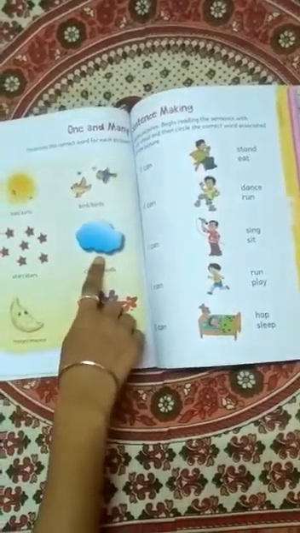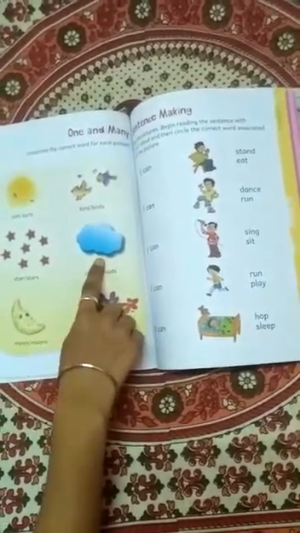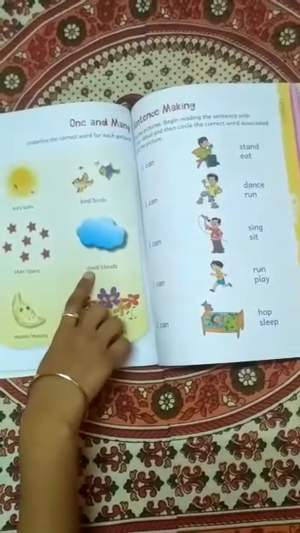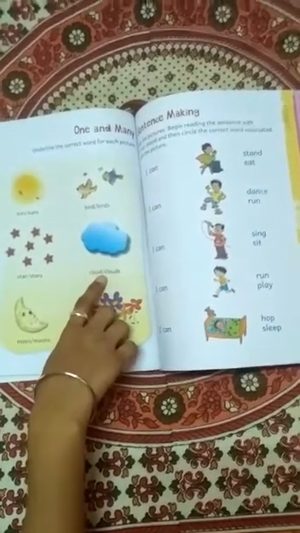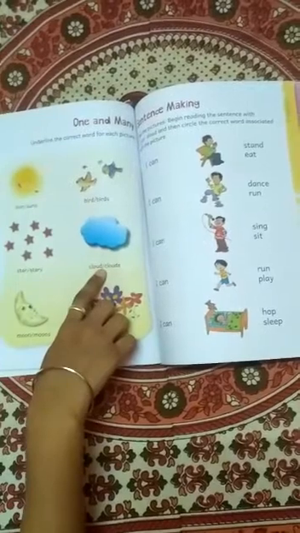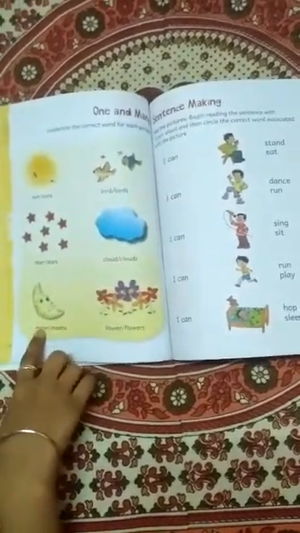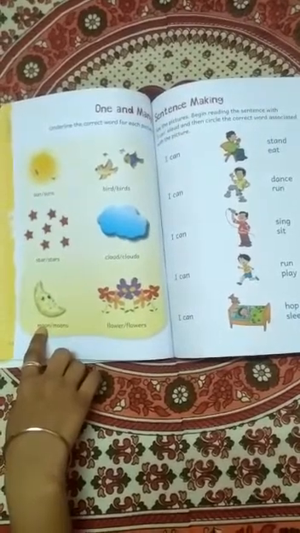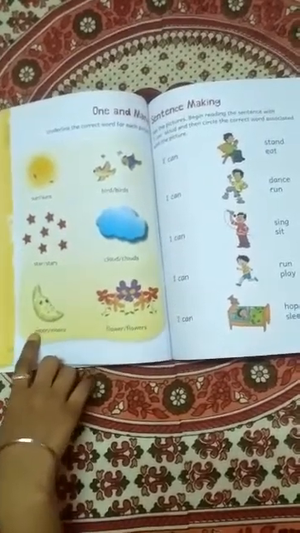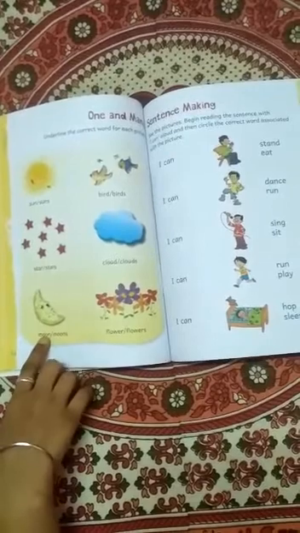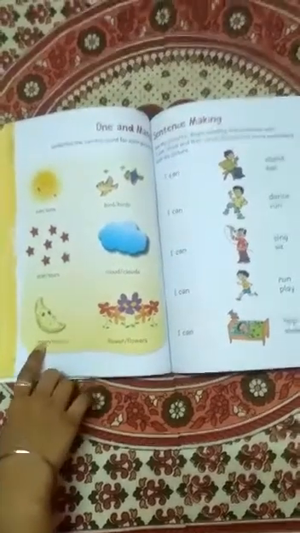What is this? Cloud. Spelling of cloud? C-L-O-U-D. Cloud. Cloud is one? Yes, ma'am. Okay. Next. What is this? Moon. Very good. Read the spelling of moon. M-O-O-N, moon. Underline the moon.